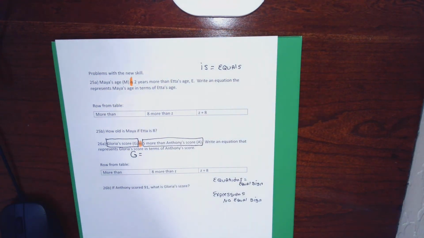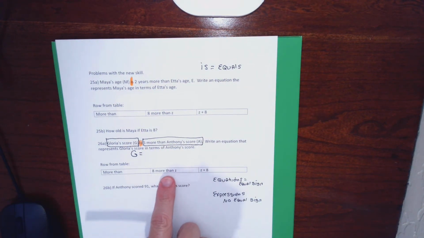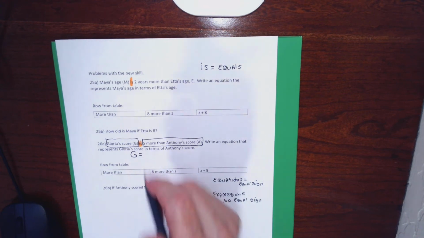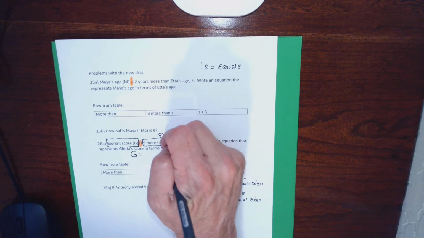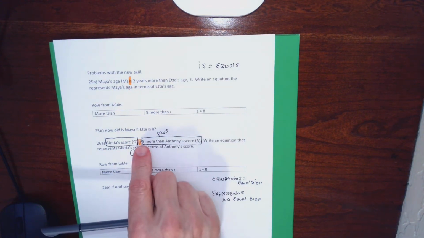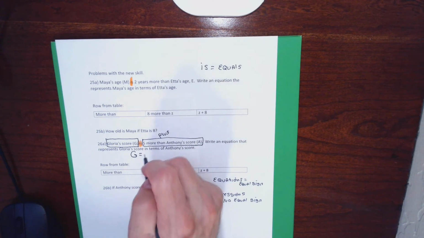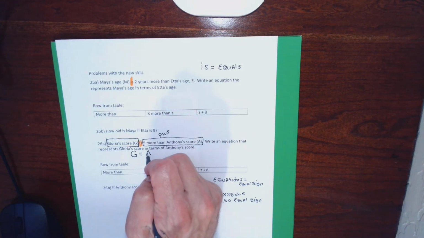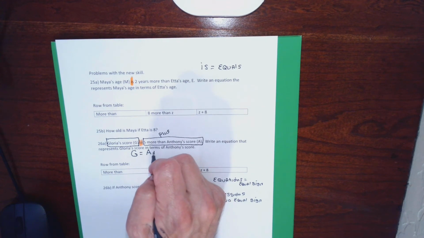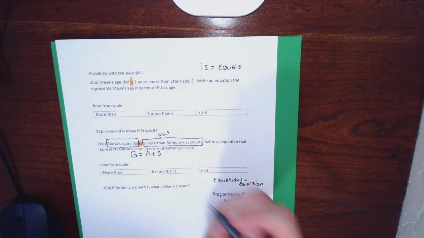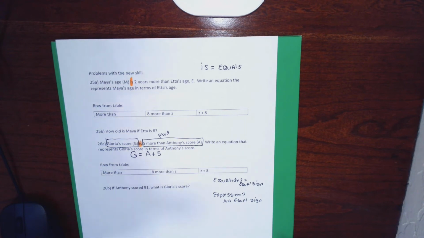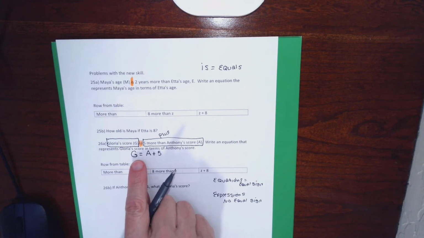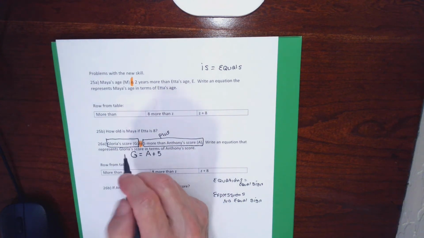And then after the word is, I see 5 more than Anthony's score, which is my brother's name. I have 2 sisters and a brother. And more is an adding word, but I switch the order. So more, I automatically know I'm doing a plus sign. I'm adding 5 more than Anthony's score. I'm switching the order. Is that even right? No, I think she's actually 4 more than him, but hardly matters. Anyway, so I just made this up. So the answer to part A is Gloria's score g equals 5 more than Anthony's score, a plus 5.